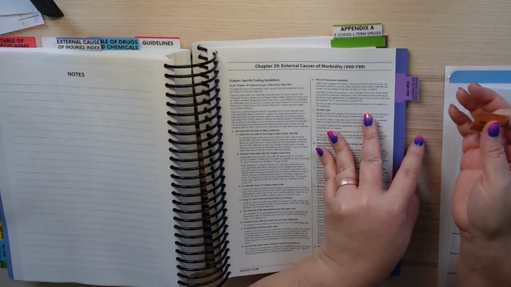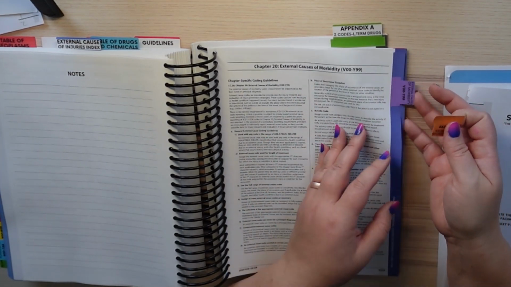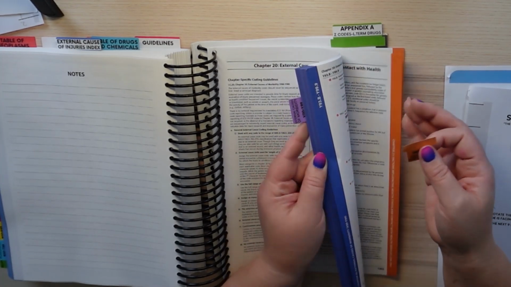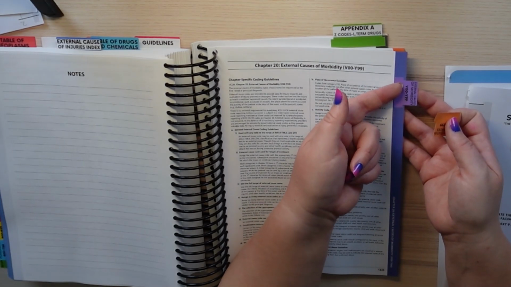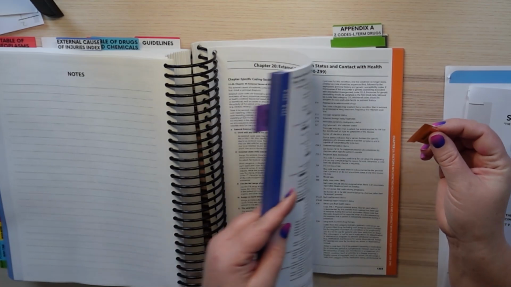Chapter 20. The interesting thing though is it doesn't have the chapter number on it, which I mean, I don't know that you're necessarily going to want to look by chapter number. You're more so going to want to know what letter codes are in there, and what the topic of the chapter is.